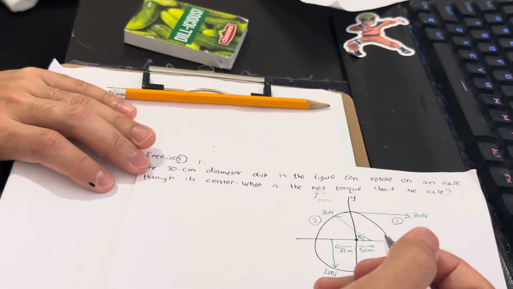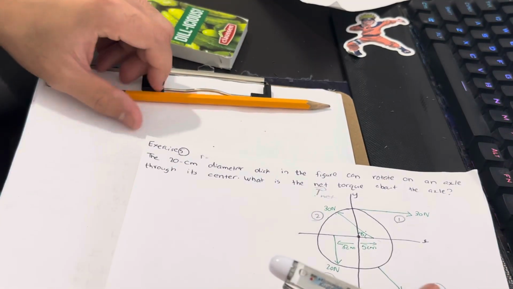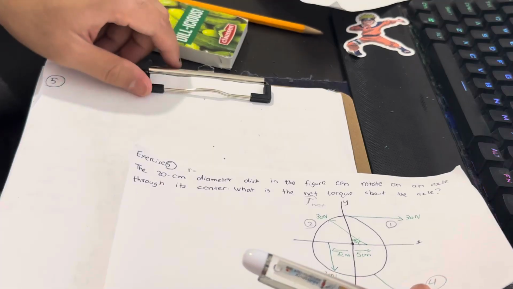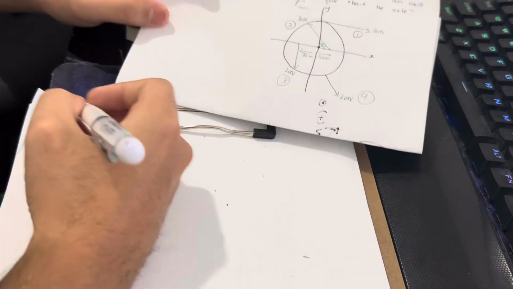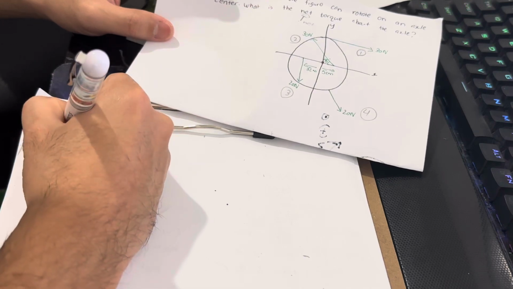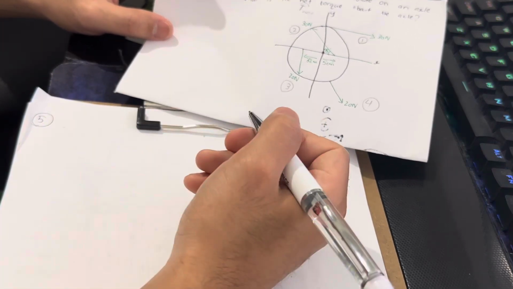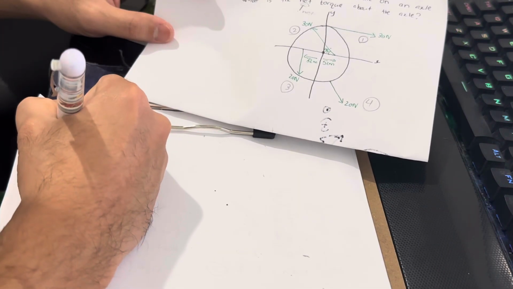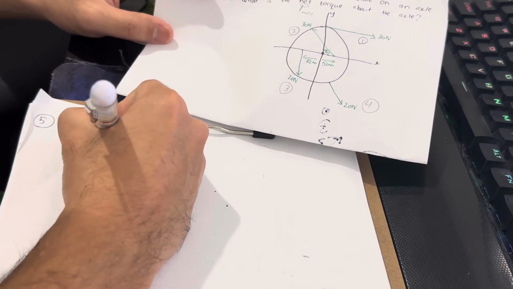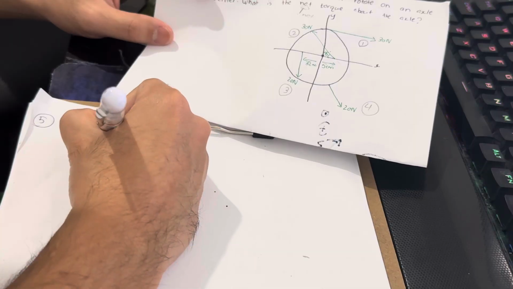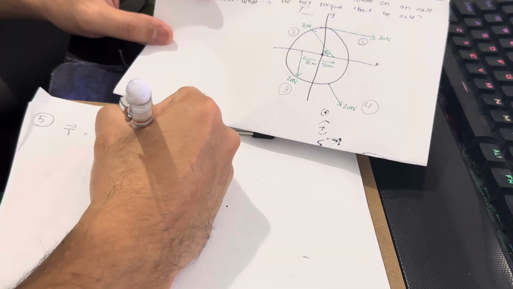So before we start, we're going to write the equation. The equation is, I already told you before, tau equals R F sine theta.